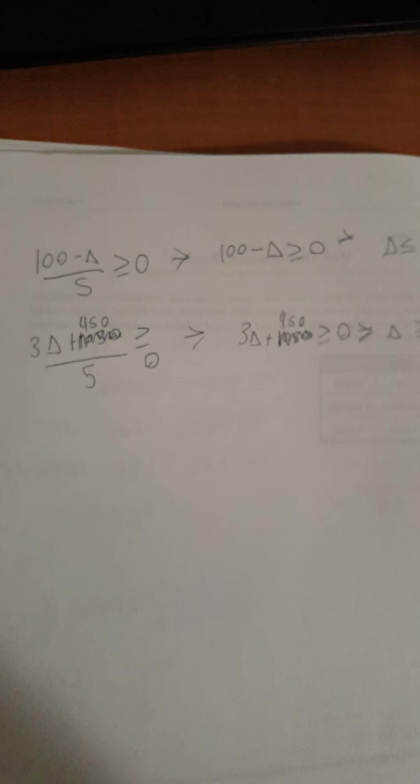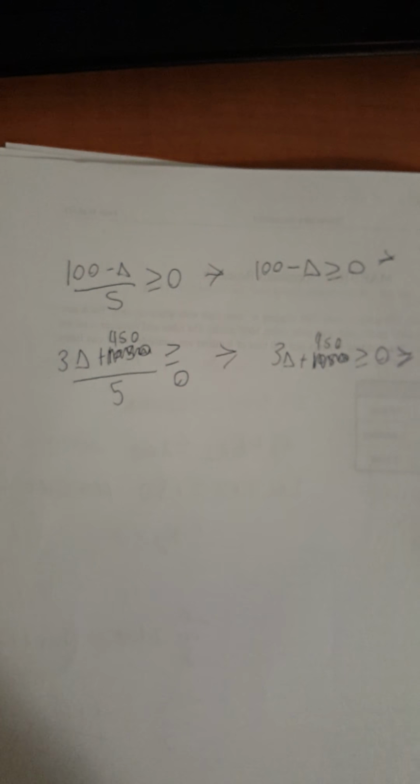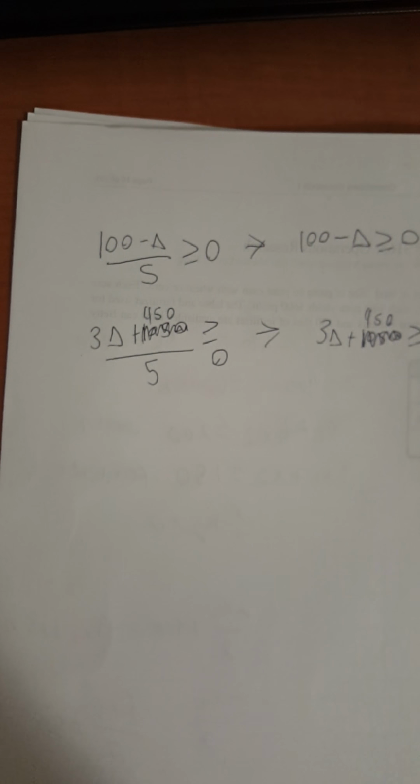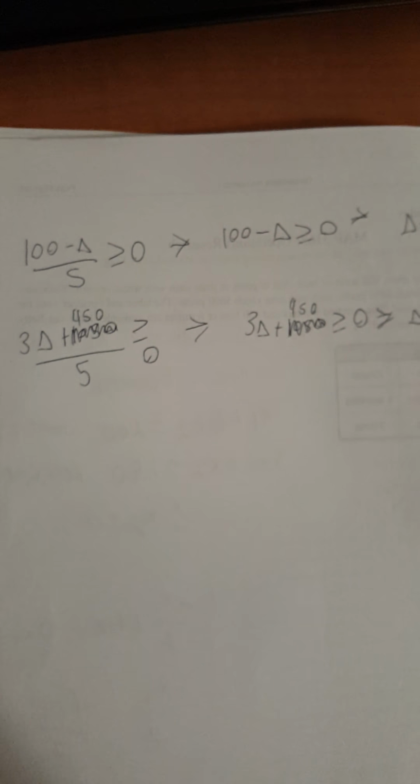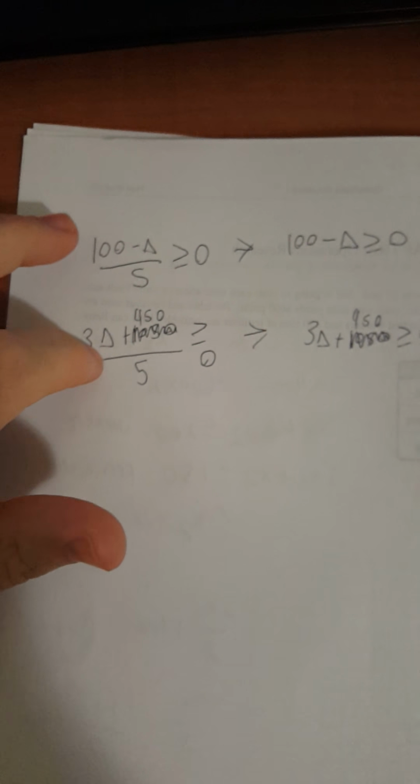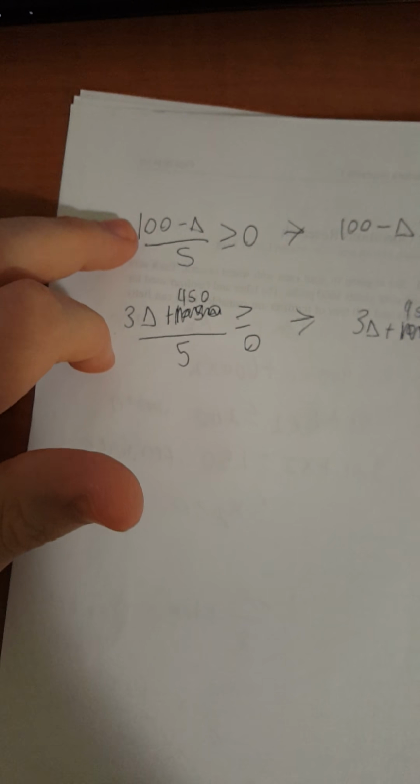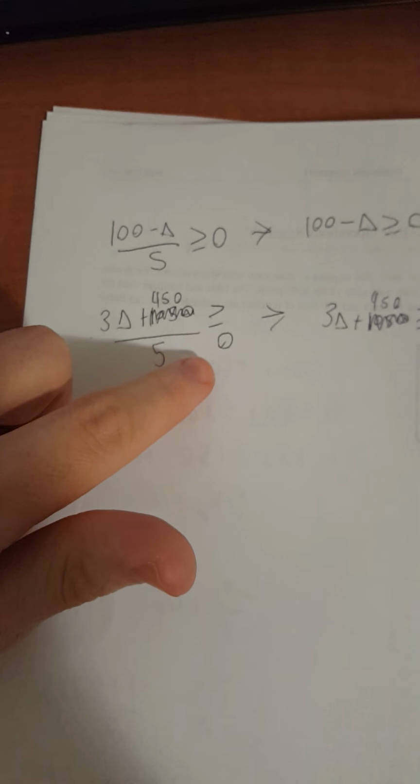So now we stop being crazy and just use a different page. x1 and x2 both have to be greater than or equal to 0. So I just set the expressions I got for x1 and x2 greater than or equal to 0.